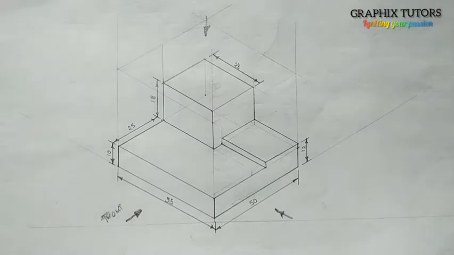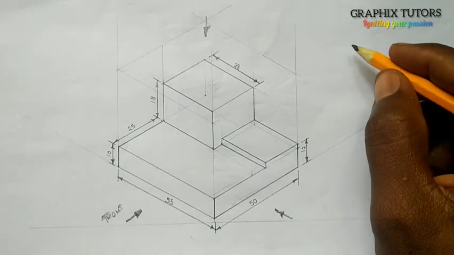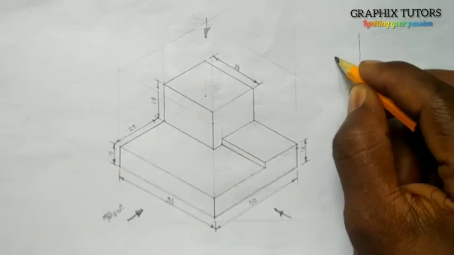Now in this drawing, we are told to extract the elevations, and there are three in number: the plan, the end view, and the front elevation. And we are told to draw them in third angle projection. If you watch my previous video, I've already explained what it means to draw an elevation in third angle and in first angle.